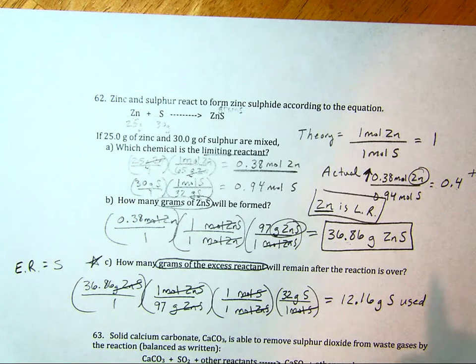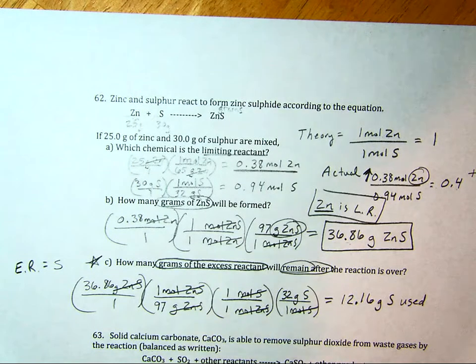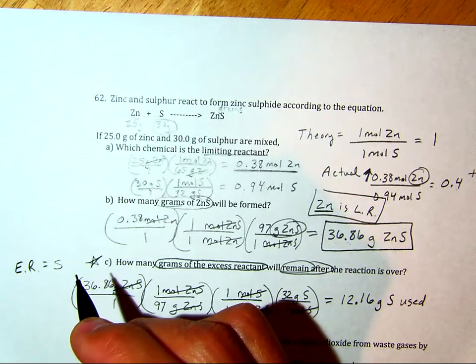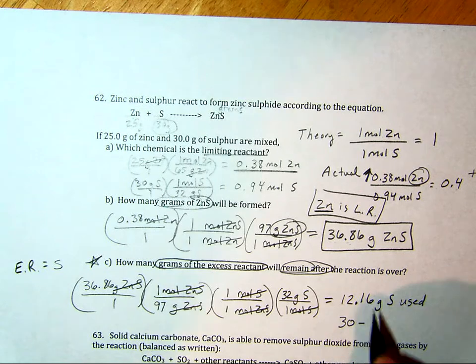So how do we figure out how much remain after the reaction is over? How much is just left there? Well, we started with 30 grams of sulfur. So 30 grams is what we started with. We used 12.16 grams. How much is left?